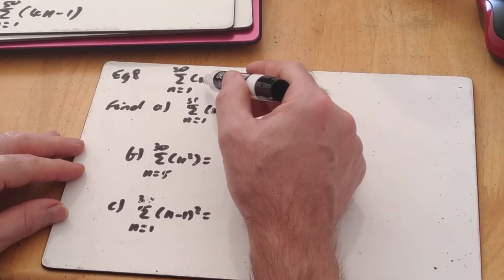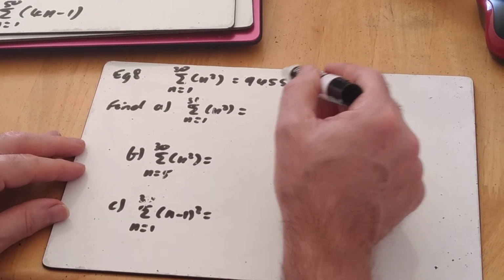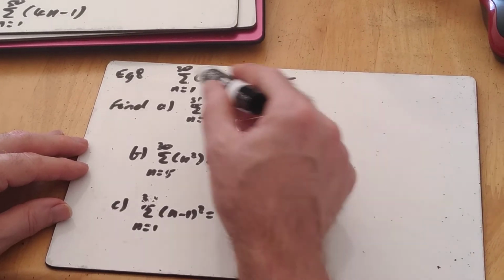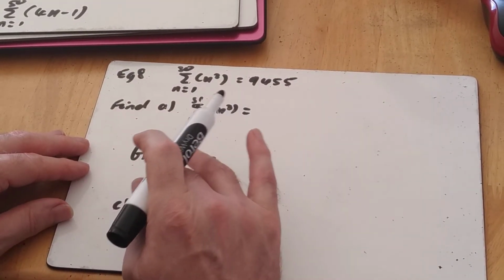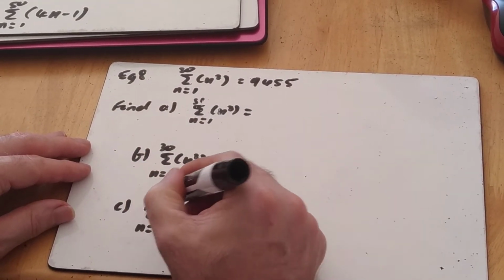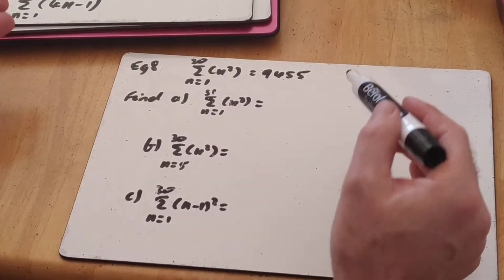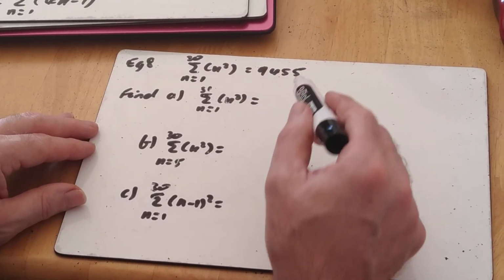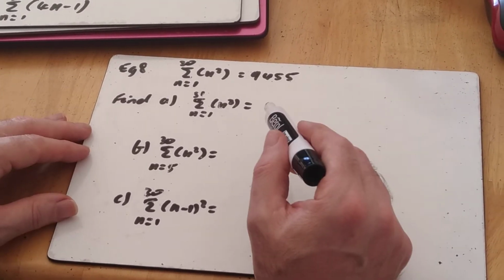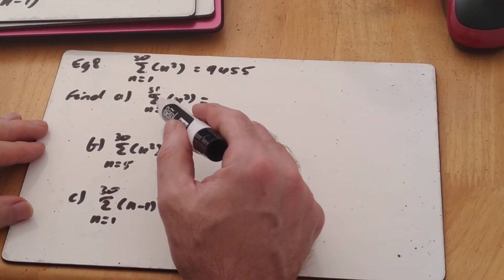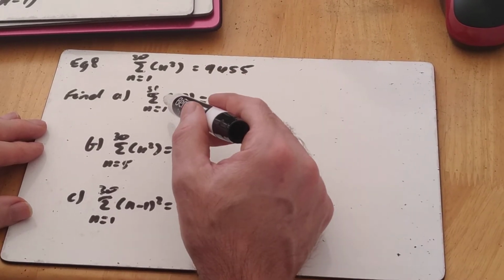Last example, they give us a particular summation. Sum of the first 30 square numbers is apparently 9,455, and from that it wants to work out 3 other expressions here. But it doesn't want us to actually expand it and work them all out and put it into formulas, just based on this, using this value here. So this is non-calculator, not doing too much in terms of calculations, with a little bit of knowledge maybe.